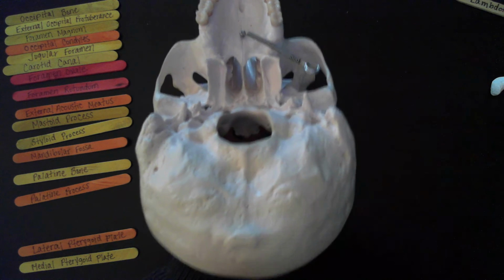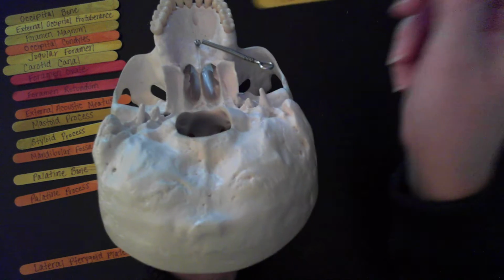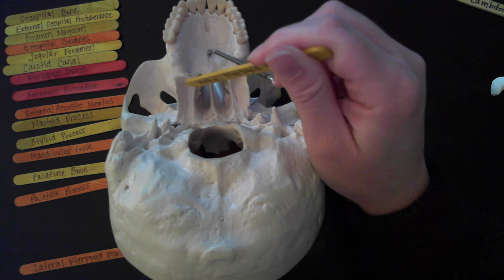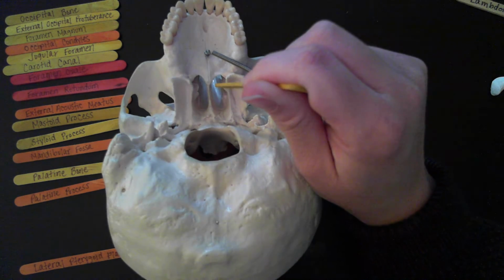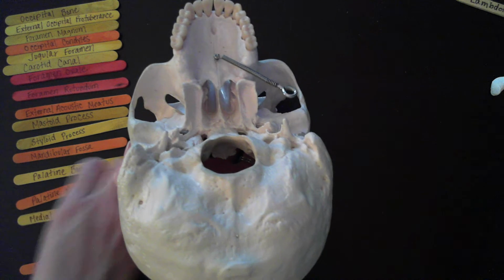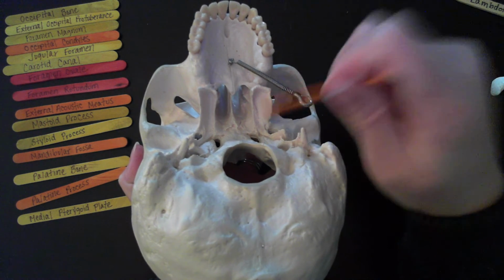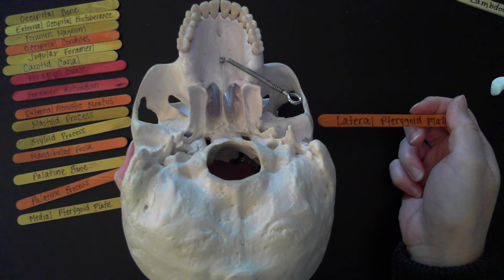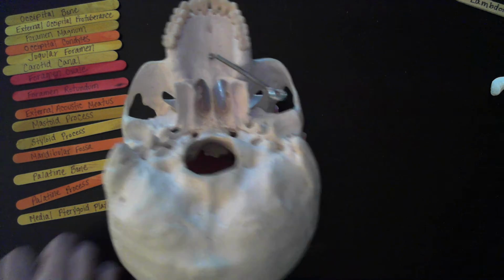And on either side of the vomer, you have these pterygoid plates. The one towards the middle is our medial pterygoid plate. And out to the edge, we have our lateral pterygoid plate. Last thing that we need to cover is the interior.